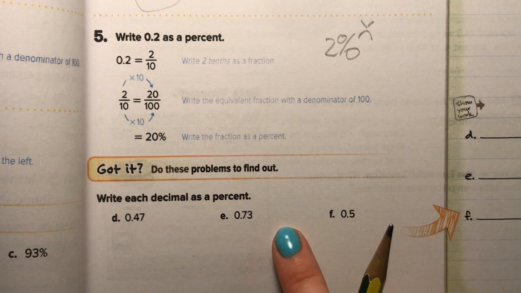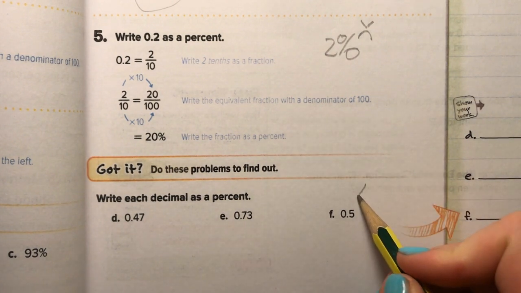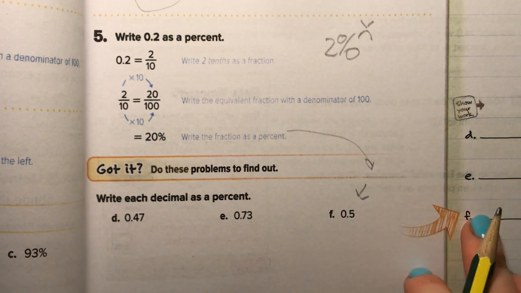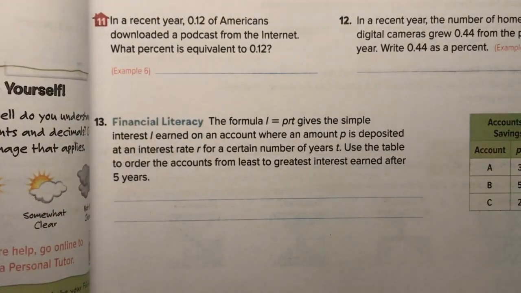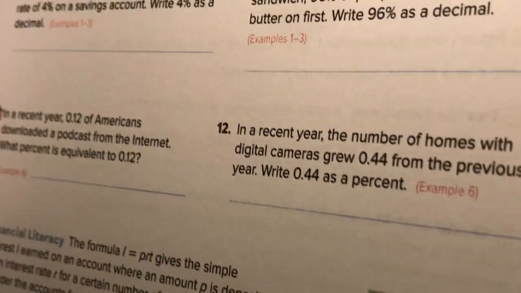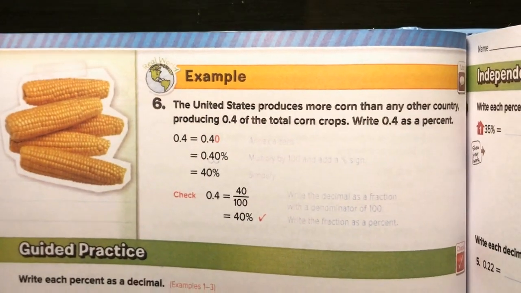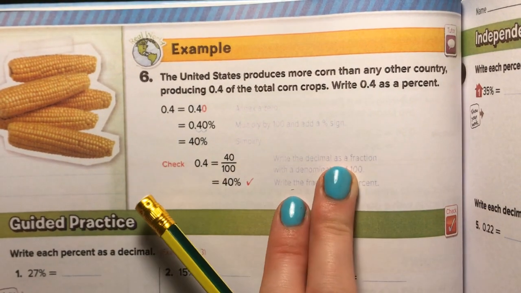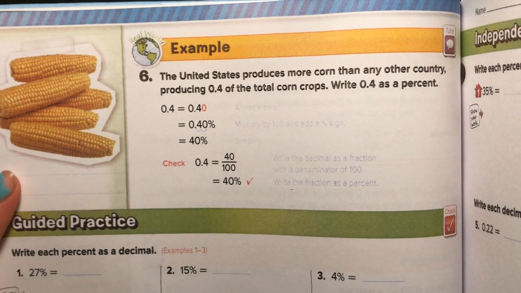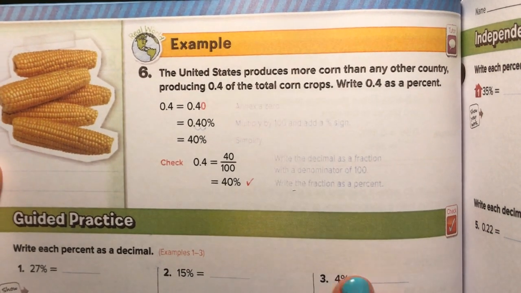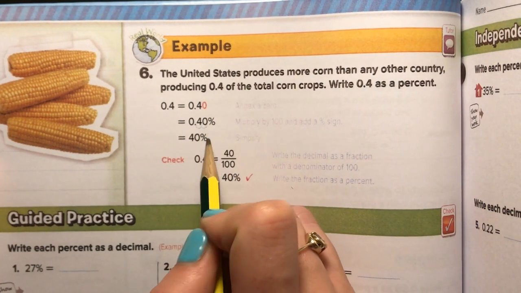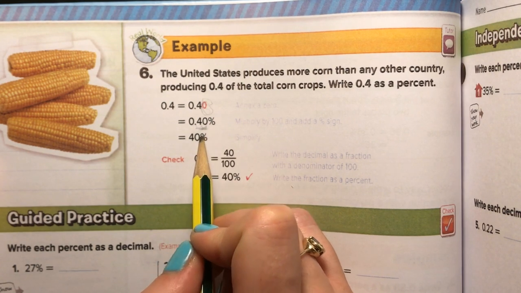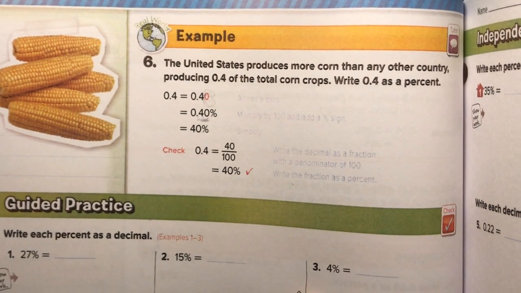Okay, so write as a percent, write as a percent, and be careful with this one. It's very similar here. Okay, write as a percent. Ooh. The United States produces more corn than any other country, producing 0.4 of the total corn crops. Write 0.4 as a percent. Remember, it's not 4%, it's 40%. Okay, you're adding that imaginary zero here. Okay, 40%, not 4%. Be careful.